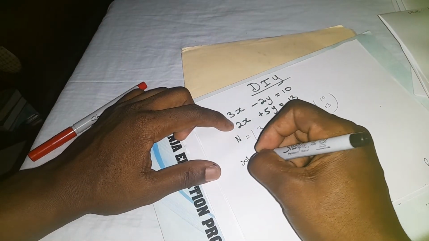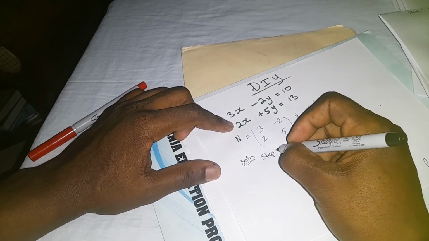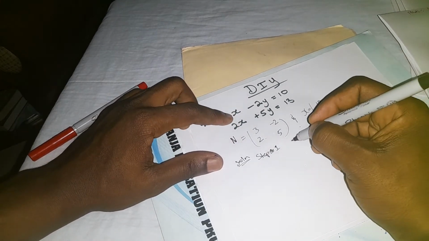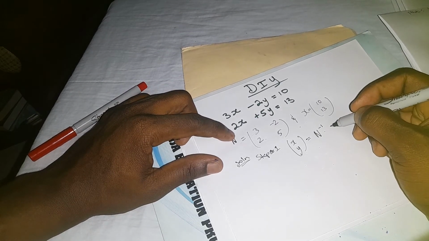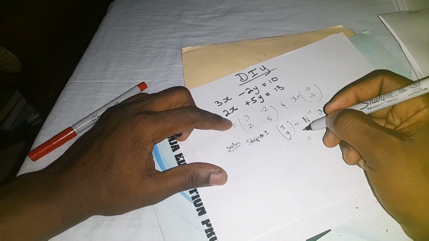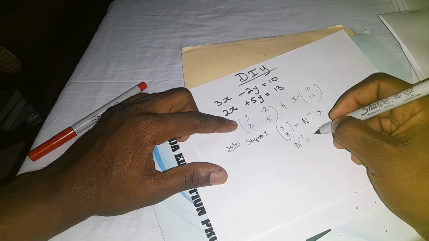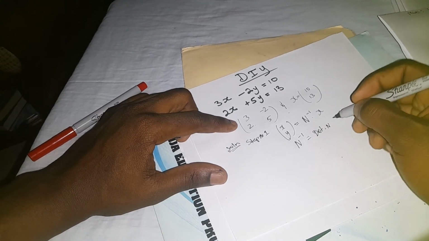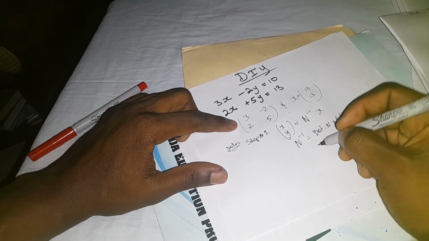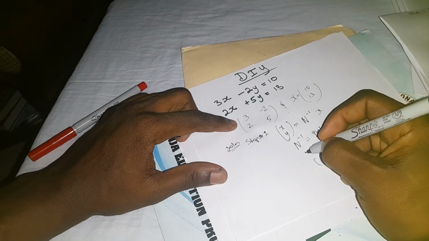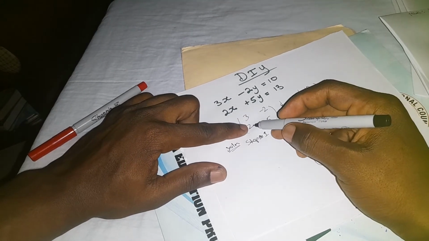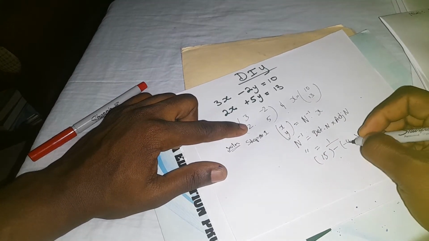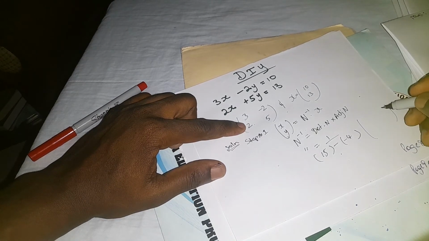Alright, look how we are going to write this now. First thing, step 1 of the solution: you write your formula, just in case you make a mistake, at least you know what you did. So x and y we are trying to solve. So the formula would be n inverse times x. What is n inverse? N inverse would be 1 over the determinant of n times the adjoint of n. How do we find the determinant? Same procedure, no change. The determinant is 3 times 5, 15, minus 2 times negative 2, which would be negative 4. Sorry, times the adjoint. What is the adjoint?